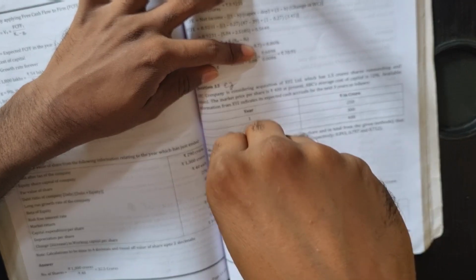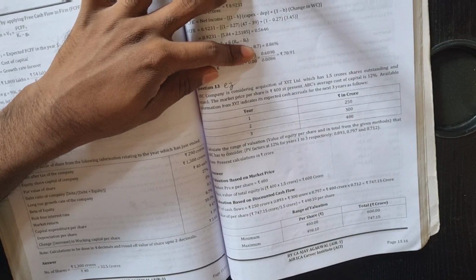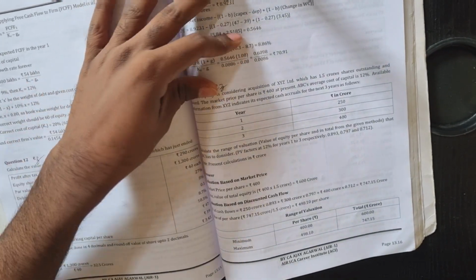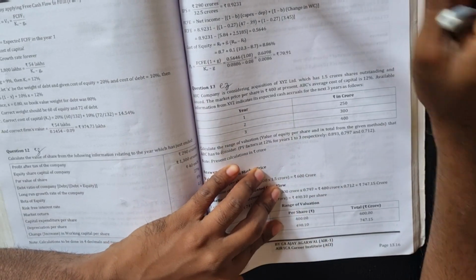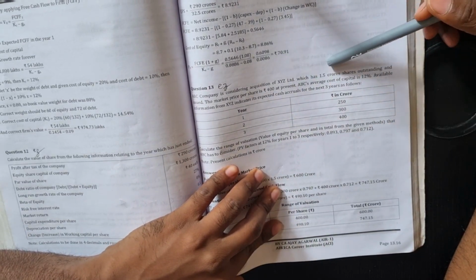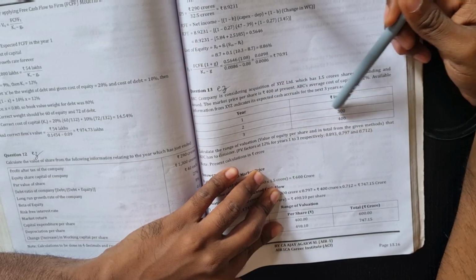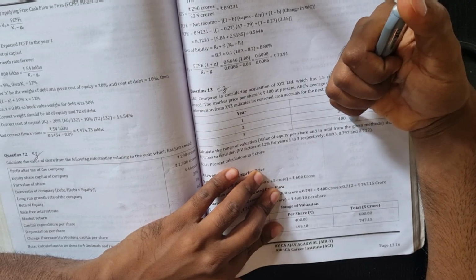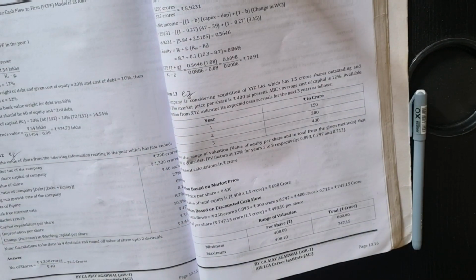Firstly, they have asked us to calculate the range of valuation. What is the range of valuation? It is the value of equity per share and total. That we have to find. So which method do we need to follow here? It is the cash flow method only. So 1.5 crore shares are outstanding, we'll find out per share and total value. First we multiply with the PV factor. Is terminal value given? No terminal value is given, we have to find it out.